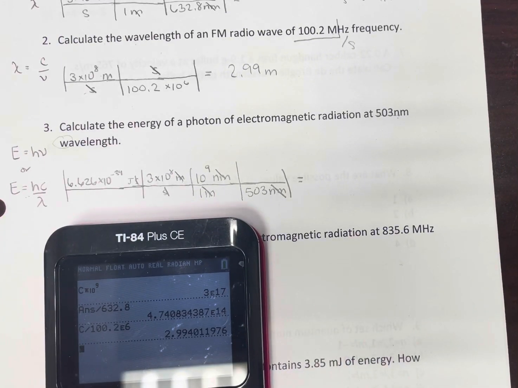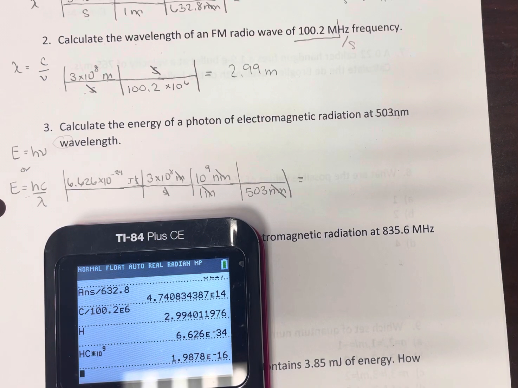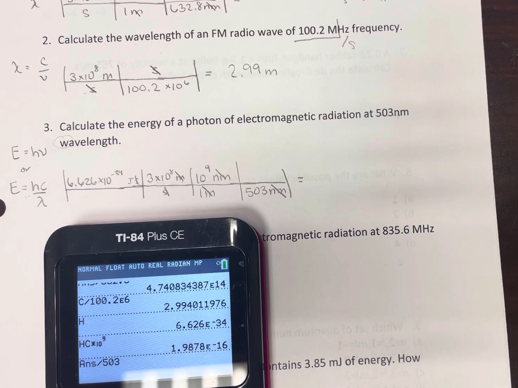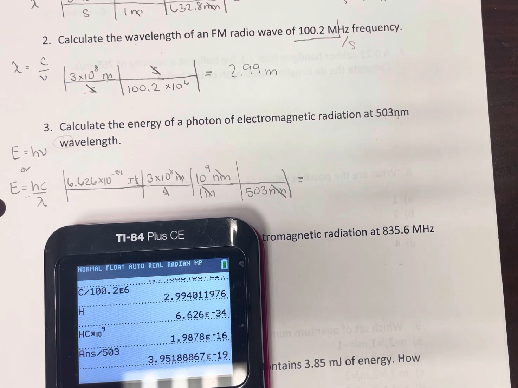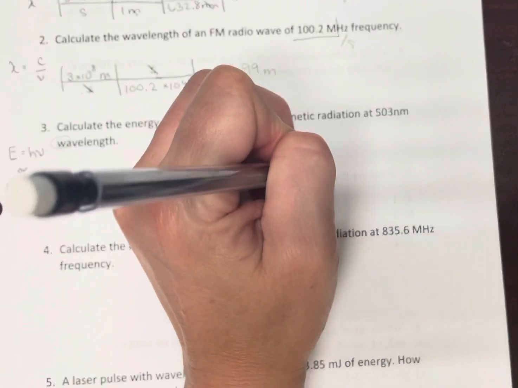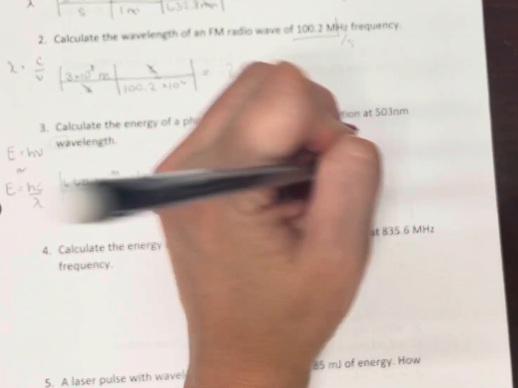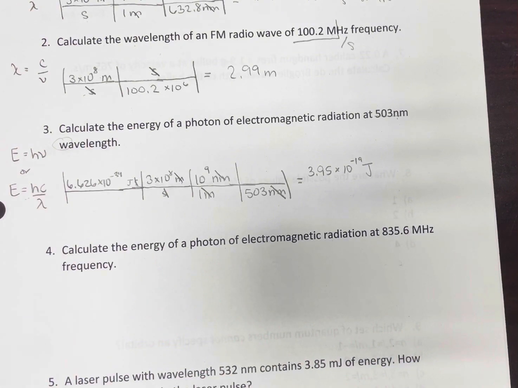Okay. So let's see if I do. That makes things easy when you have these programmed in. It just saves you a little bit of time. Times 10 to the 9th, and now we just need to divide by 503. So we should get really, really small numbers because we're talking about one photon. That is a very small amount. 3.95 times 10 to the negative 19, put the units on it for joules.